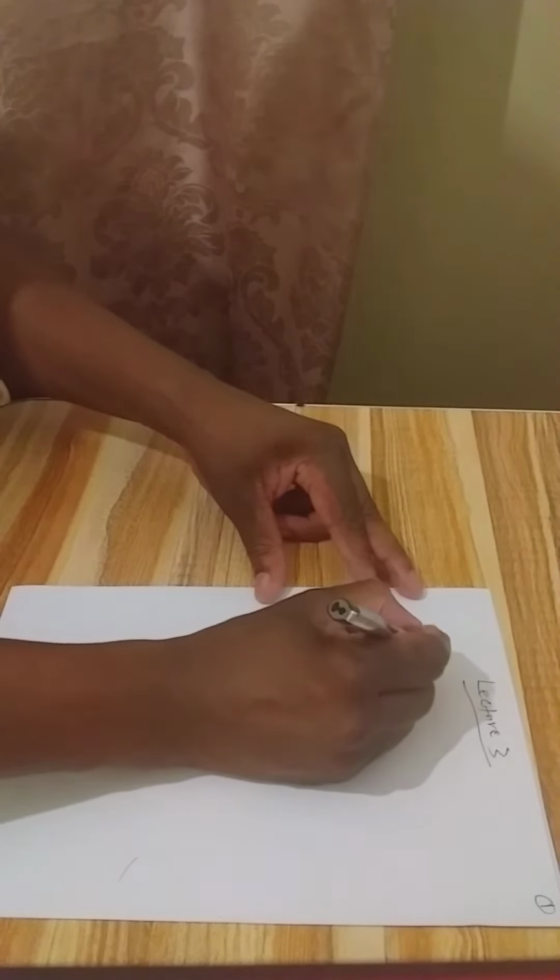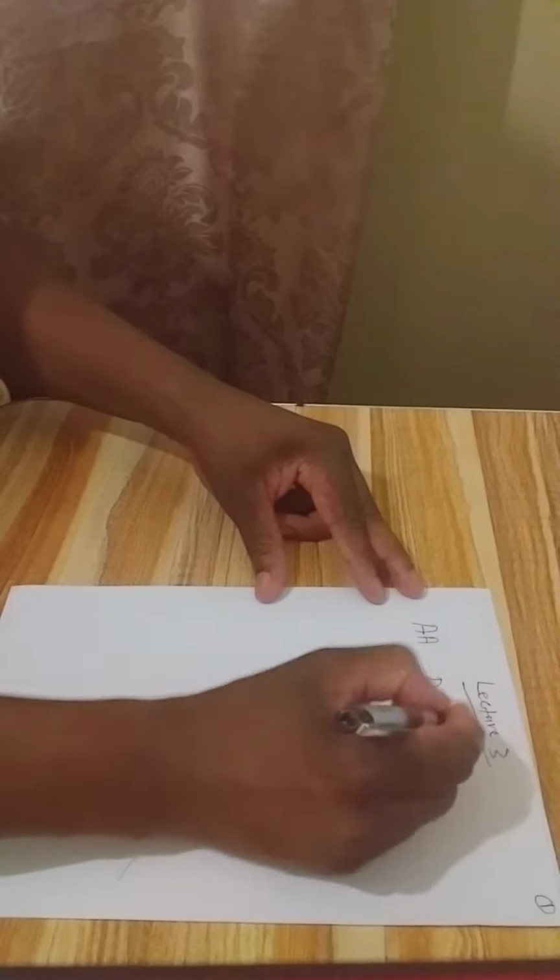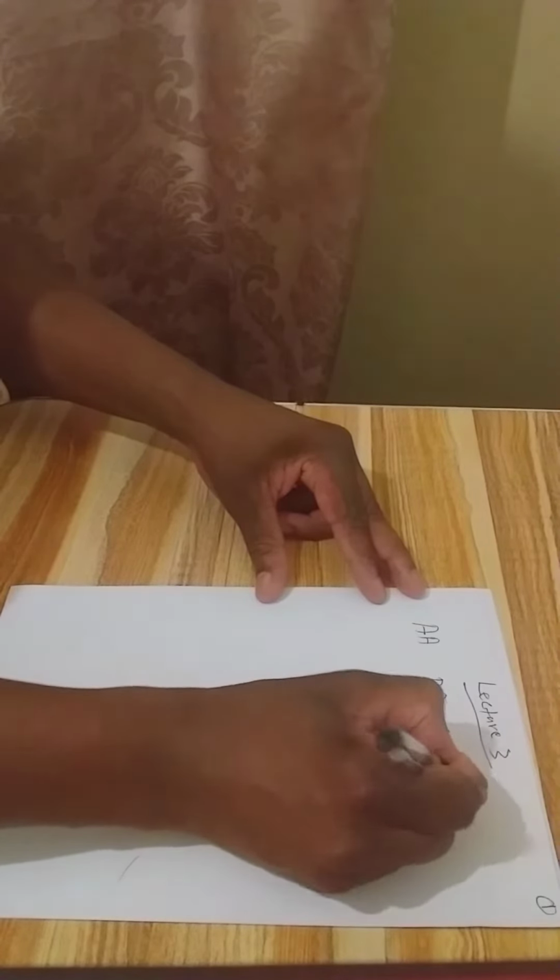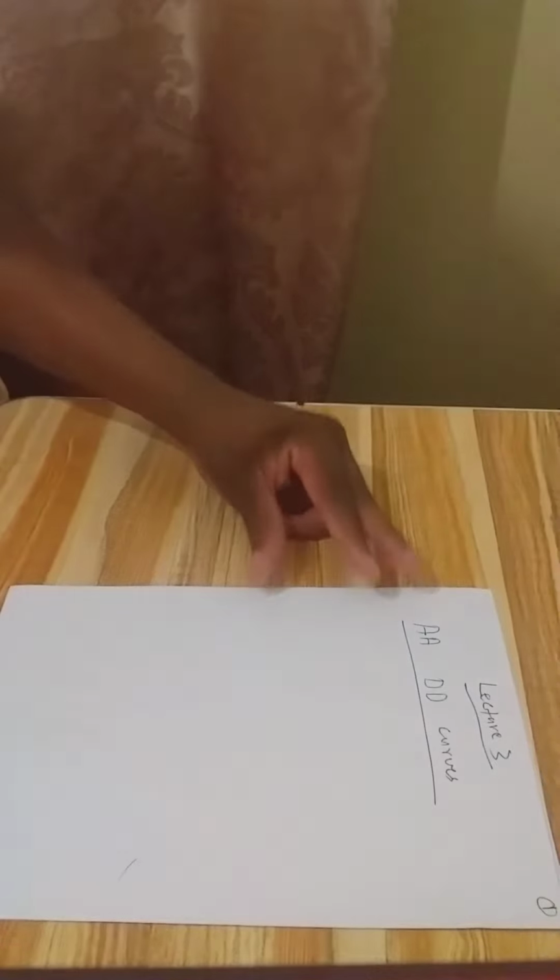Now we are on lecture 3, and I hope you will enjoy this. So, what is happening is that we are going to continue from where we stopped last time, but the objective of today's lecture is to be able to derive AA and DD curves. So if we can end up with AA and DD curves, then I will be happy, because it means that we would have achieved the objective of today, right?